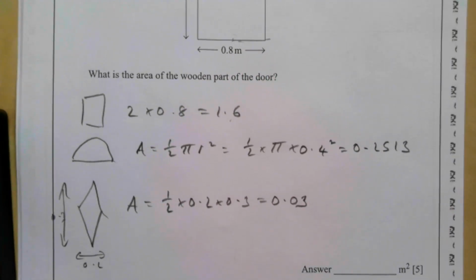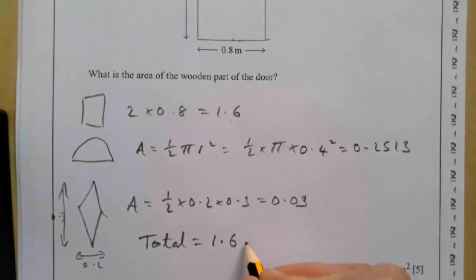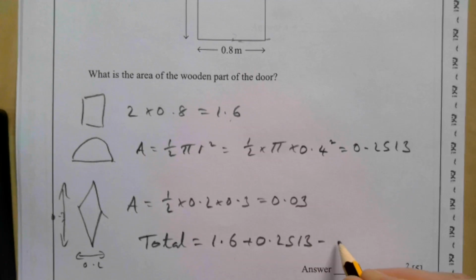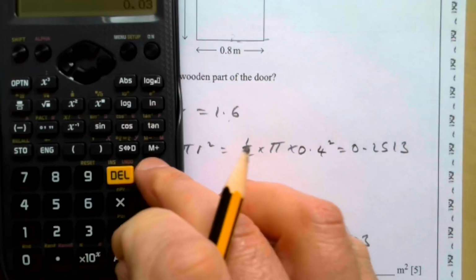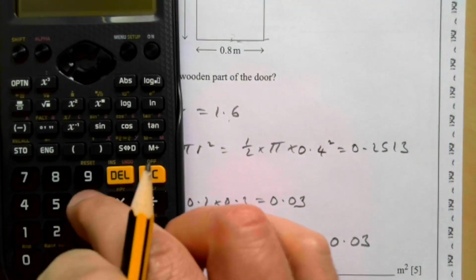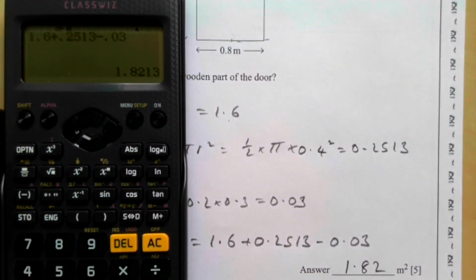So required area then is going to be 1.6 plus 0.2513, take away 0.03. That's 1.8213.